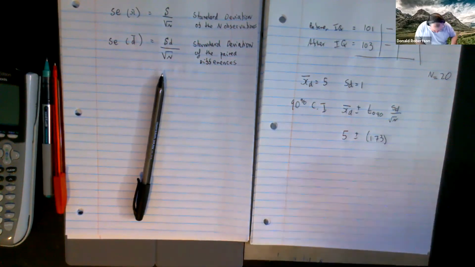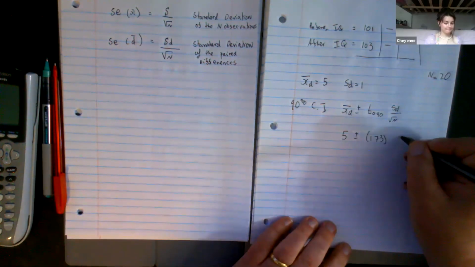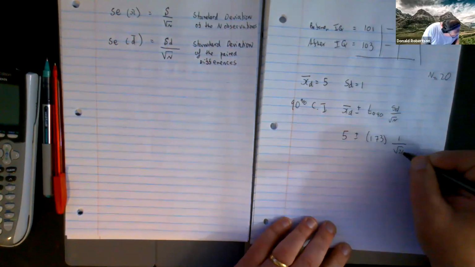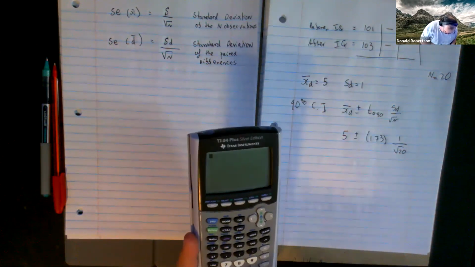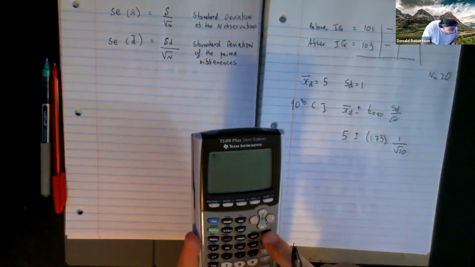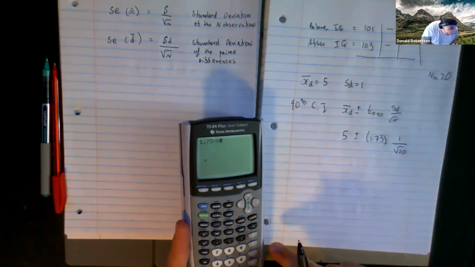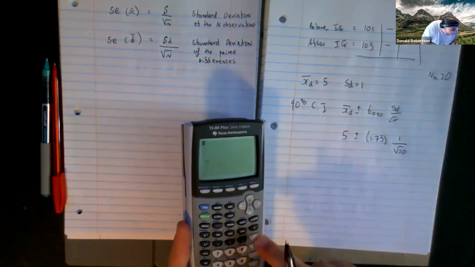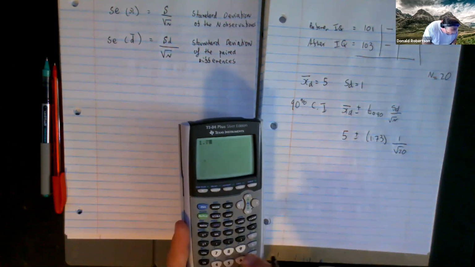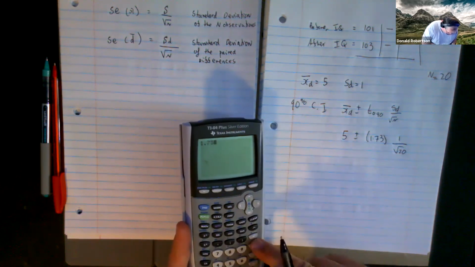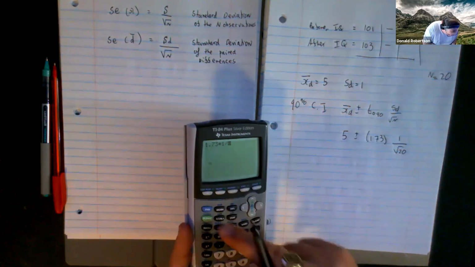She's now in. Standard deviation is 1, square root of 20. Let's find out what that looks like. 1.73 times 1 divided by the square root of 20.